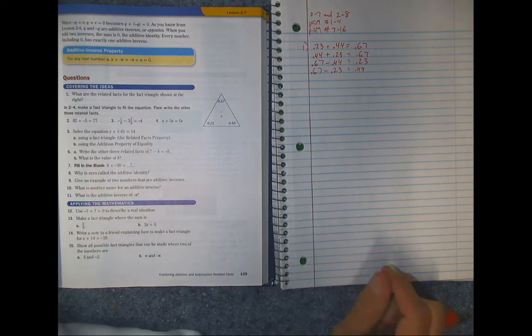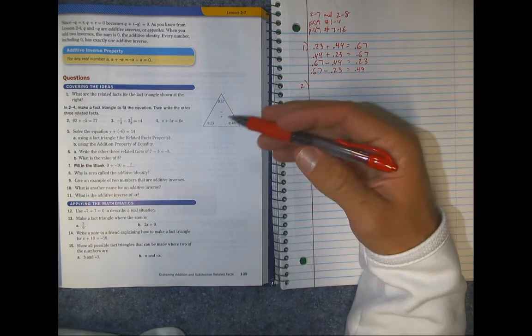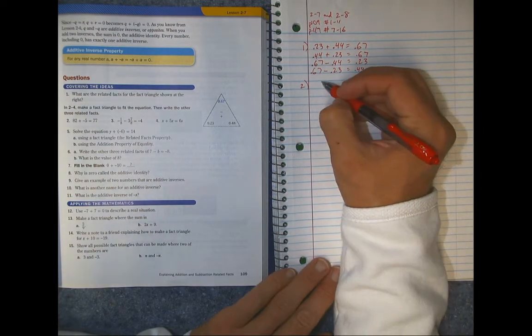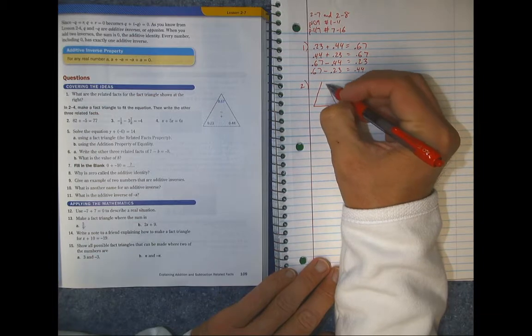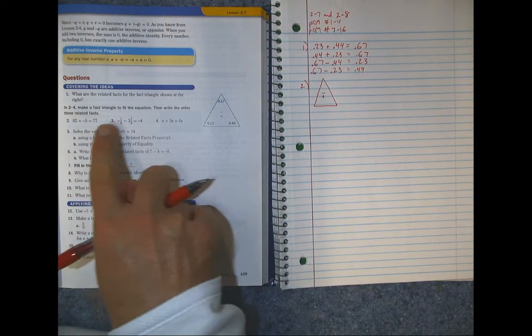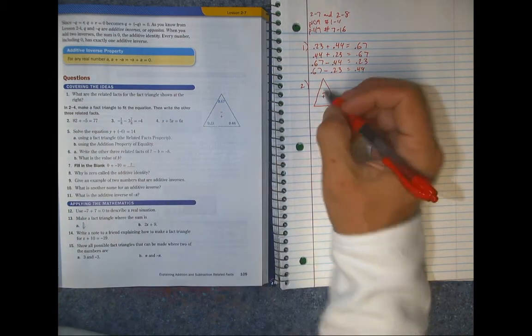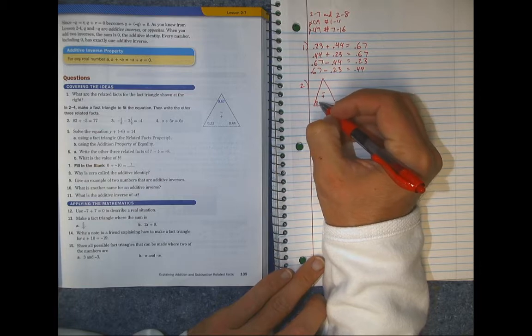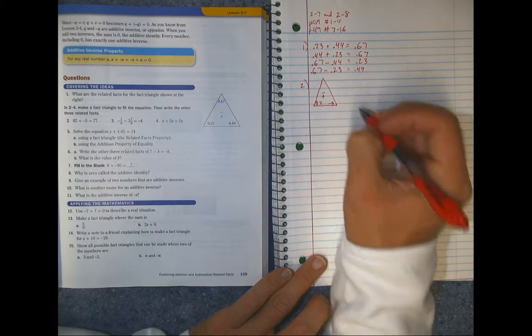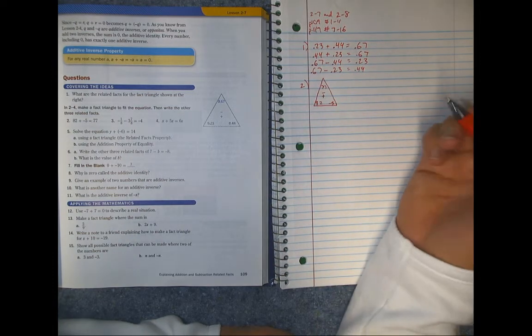So going on to number 2, we're going to go ahead and make a fact triangle and then write the other facts. Subtraction goes on top, addition goes on the bottom. So you have to look at what's given to you. Sometimes you're given subtraction, sometimes you're given addition. If it's addition, then those two go on the bottom, the 82 and the -5. Those get added together to make 77. So that's what it's going to look like.